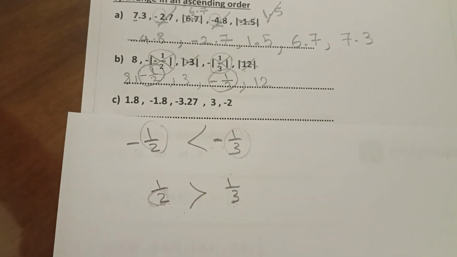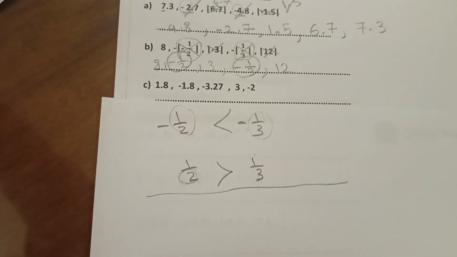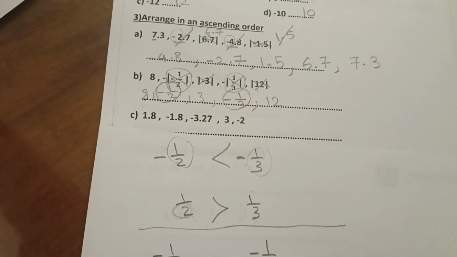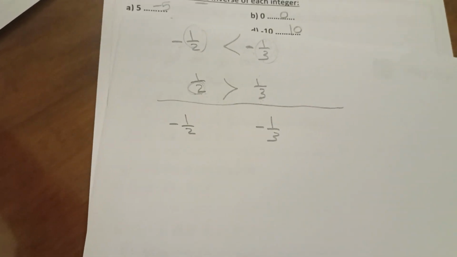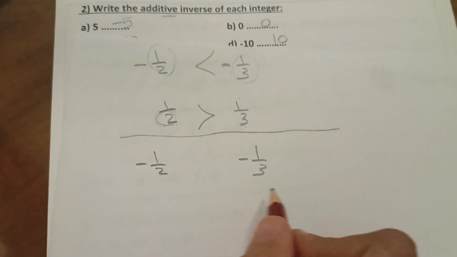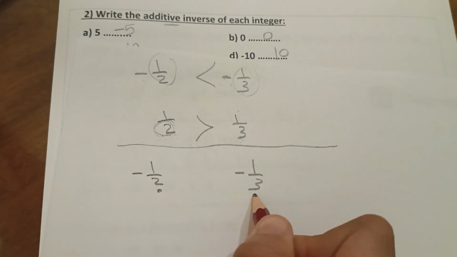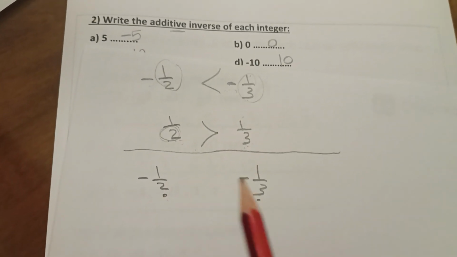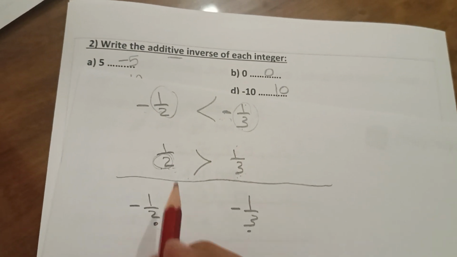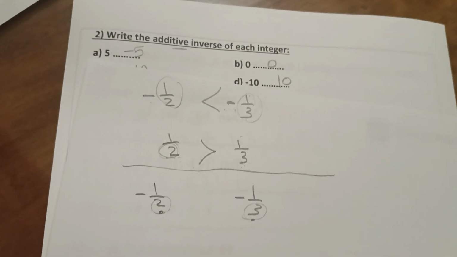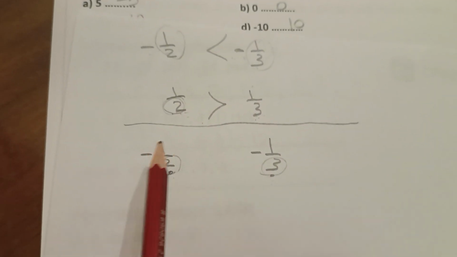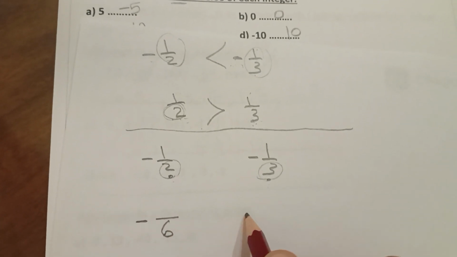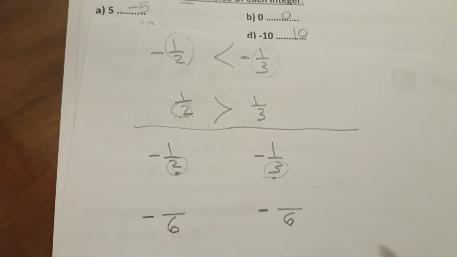This is one way. The other way, to compare negative 1/2 and negative 1/3, is to get the LCM. They are two fractions with unlike denominators, so to know which is greater and which is less, I have to get the LCM between them. The LCM of 2 and 3 is 6, since they are two consecutive numbers. So it will be a negative fraction with denominator 6, and a negative fraction with denominator 6.